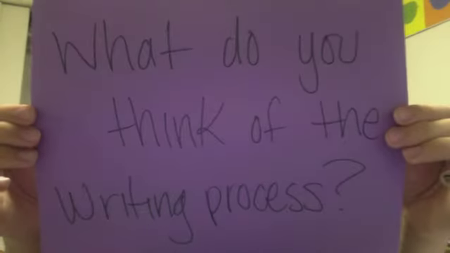What do you think of the writing process? I like the writing process. I believe it's a great and organized way for one to successfully complete a document or an essay or any other form of a written text. My personal writing process, however, is not organized at all.